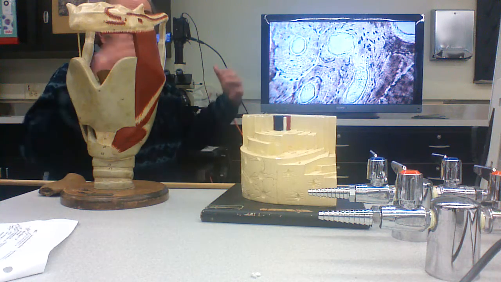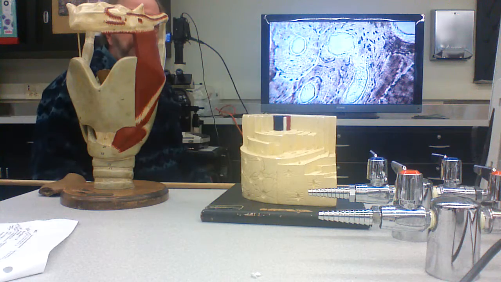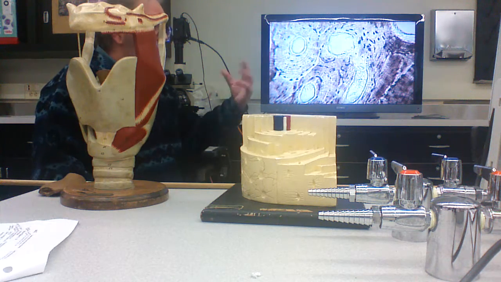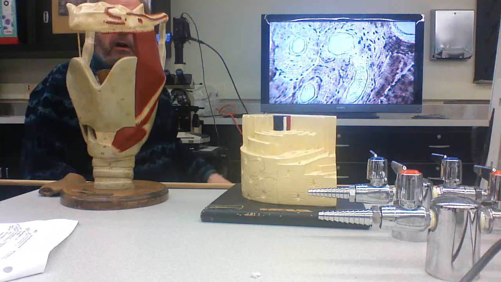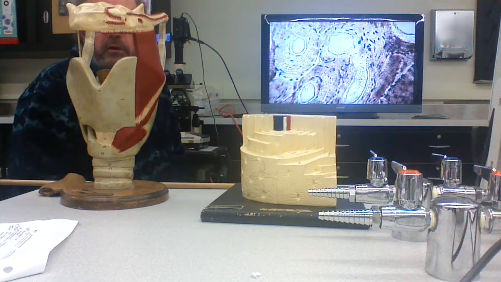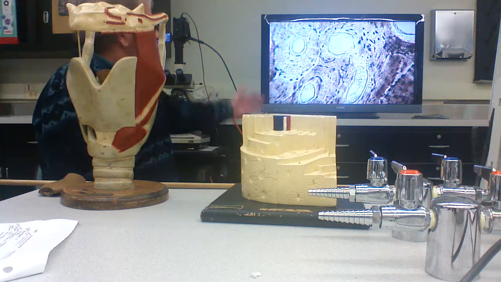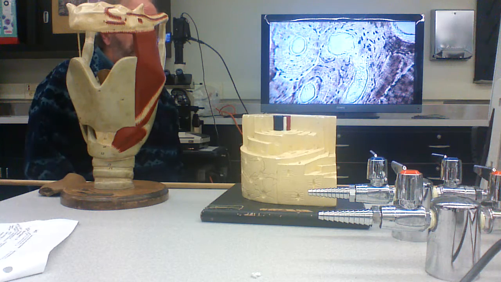In fact, the whole inside of the bone, every one of those spicules of the trabecular bone or the spongy bone, all of the inside of all of the canal systems are lined with osteogenic precursor cells.